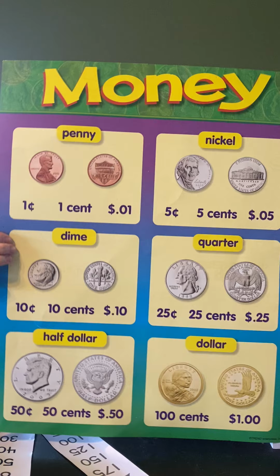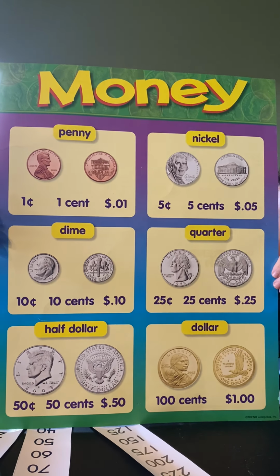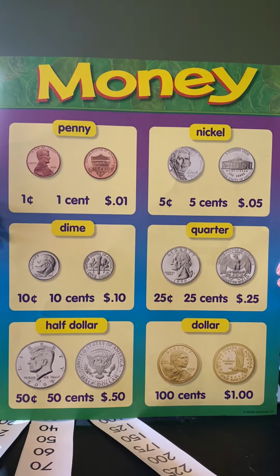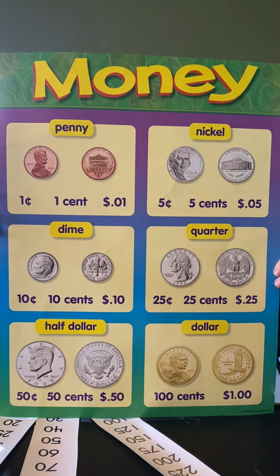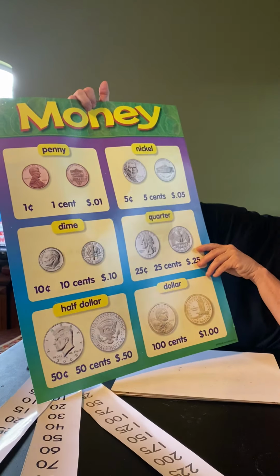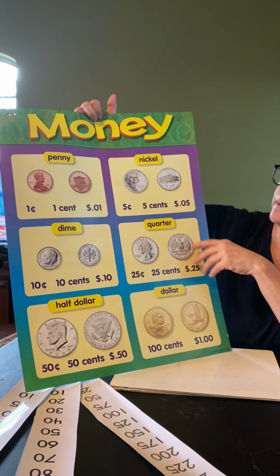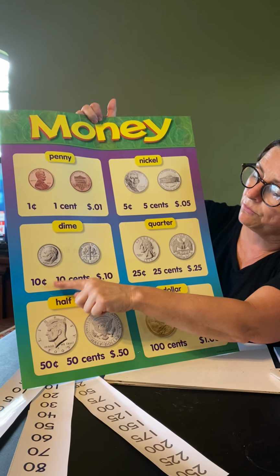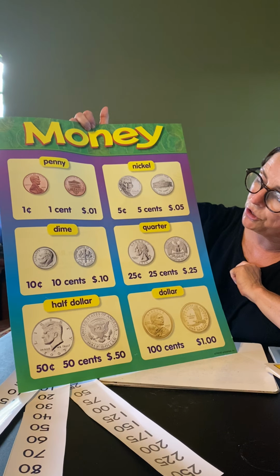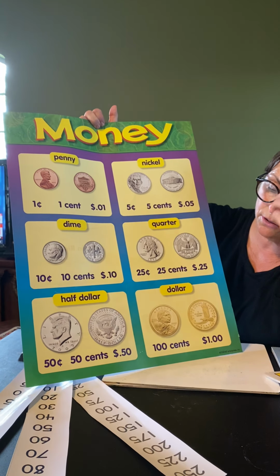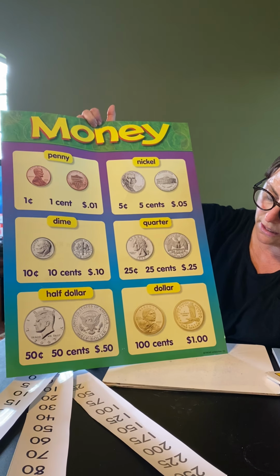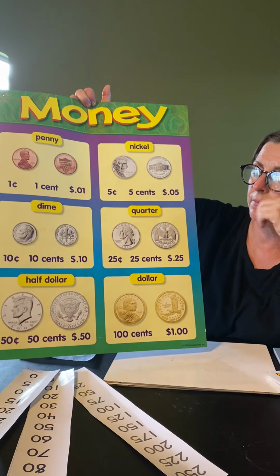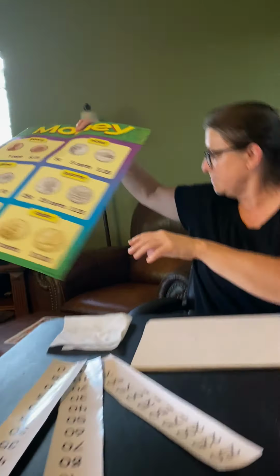We're going to start by taking a look at our money poster. Yesterday we talked a little bit about the value of coins, and maybe you had a chance to do some sorting and counting last night. But here's just a quick reminder. A penny's worth 1 cent, a nickel worth 5 cents, the dime worth 10 cents, quarter worth 25 cents, a half dollar is 50 cents, and $1 is 100 cents. Let's do a little bit of skip counting, and then we'll do some math problems.